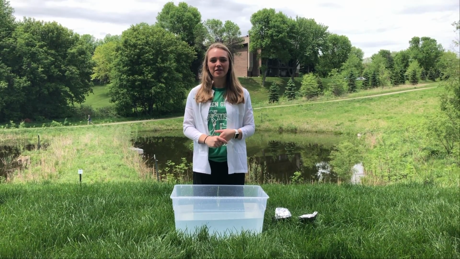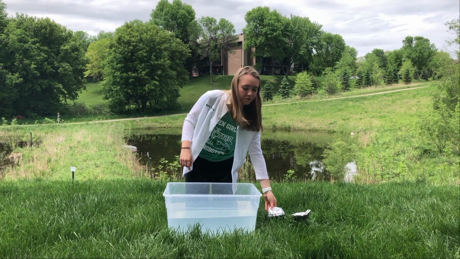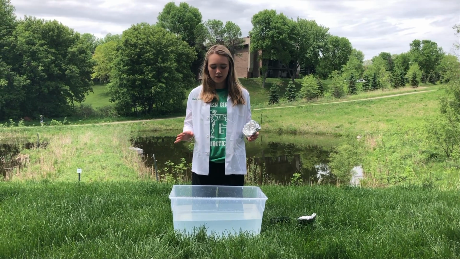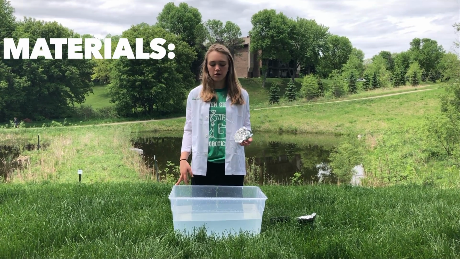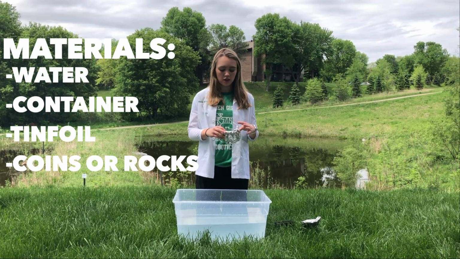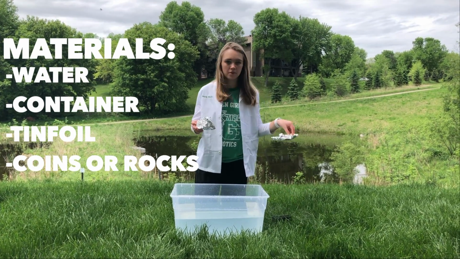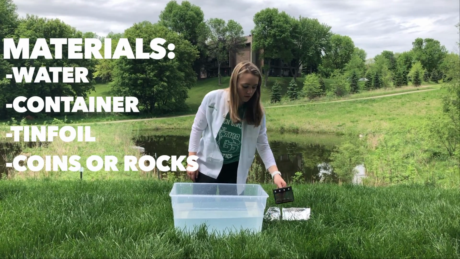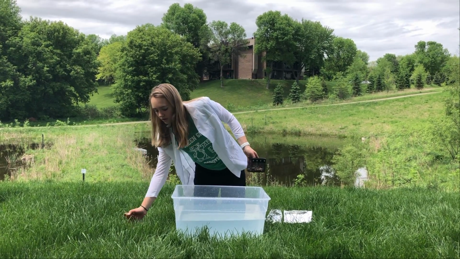A simple, easy, fun experiment you can do at home is making tinfoil boats. All you need for this is some water and a container to hold your water. It could be a bucket, or you could do it inside with a sink or in a bathtub. Then you need some tinfoil to create your boats, and then something to test the buoyancy, which could be pennies or things such as rocks.